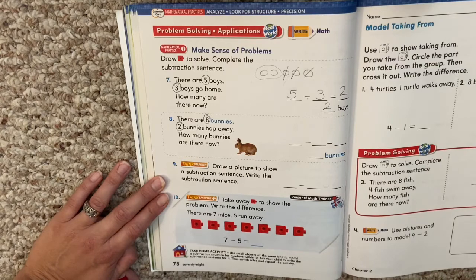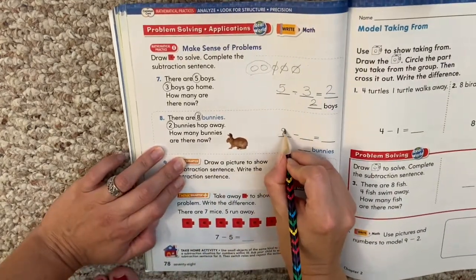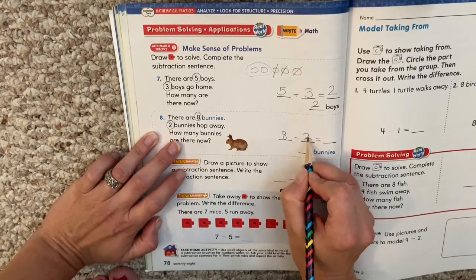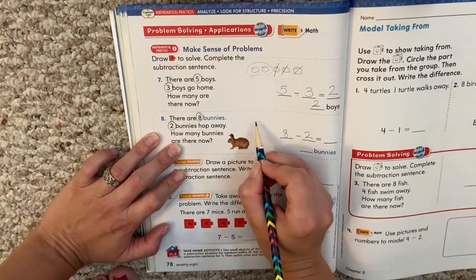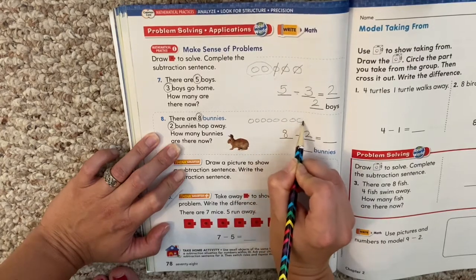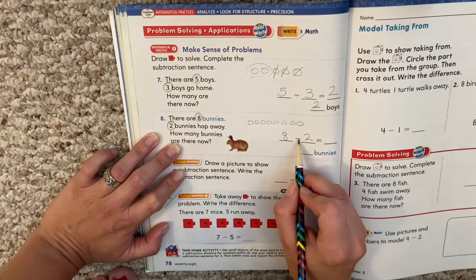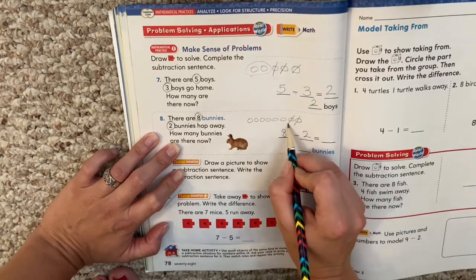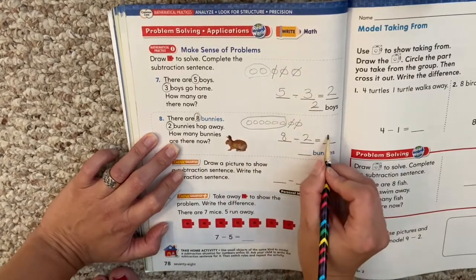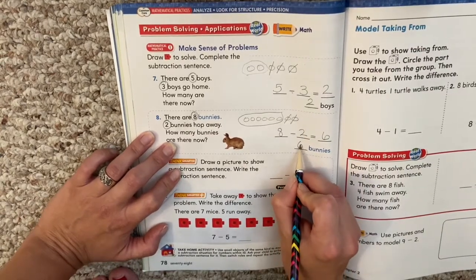Okay, if you're looking at this now, it means you did this problem. So we had 8 bunnies. That was our starting number. We took away 2 bunnies, right? They hopped away. So now we draw our picture. Hopefully you have your picture in there. 1, 2, 3, 4, 5, 6, 7, 8. We started with 8. Minus sign means we need to take away 2. We crossed off 2. How many were left? Well, when you count them up, we have 6 left. So how many bunnies? There were 6 bunnies.